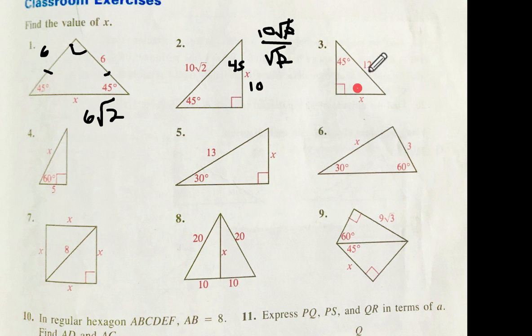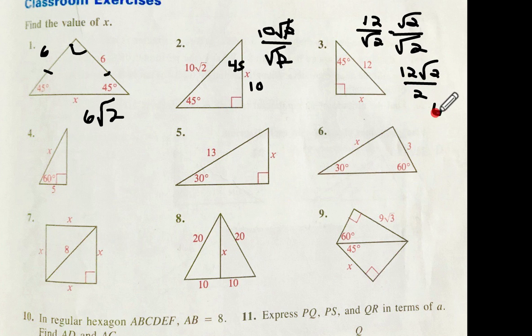All right, next one, we have the hypotenuse. We want to get a shorter side, so we divide by root 2. So it's going to be 12 divided by root 2. We need to rationalize. And we're going to get 12 root 2 over 2, which would be 6 root 2.